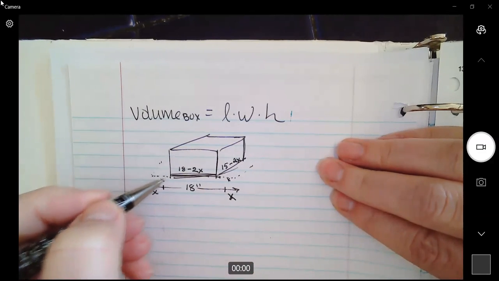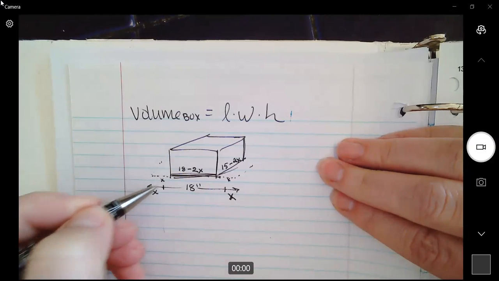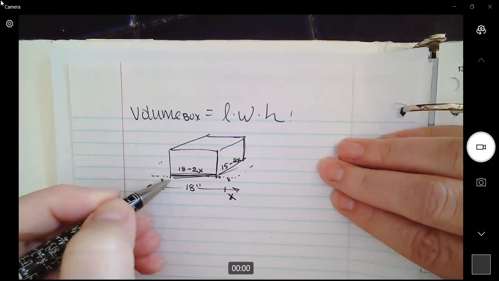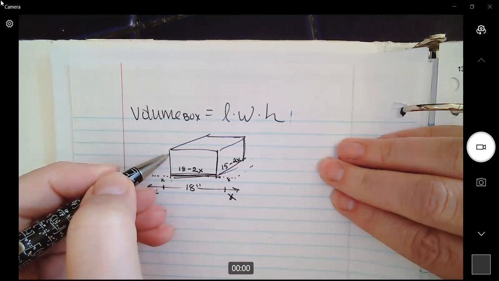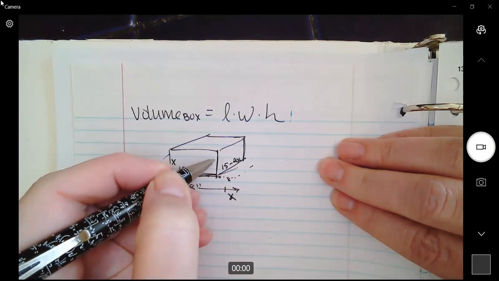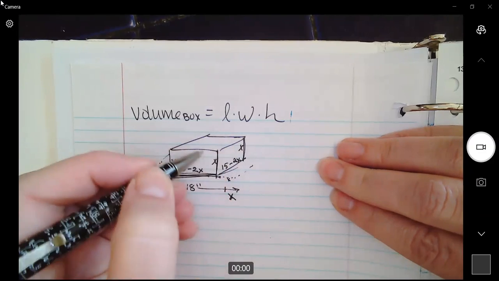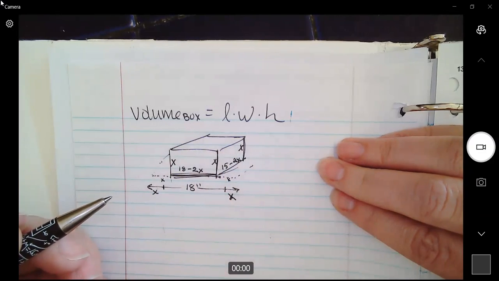And now the height of the box is exactly what you cut out here. So we cut out the corner, and the corner would have been down here. We cut out the corner and then we fold it up. All right, so that is X. No matter which part of the box you're looking at, the height is going to be the X.